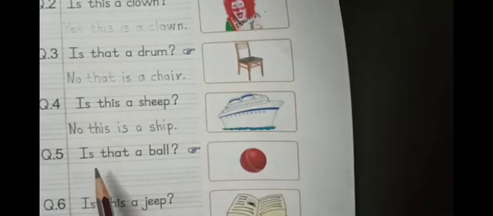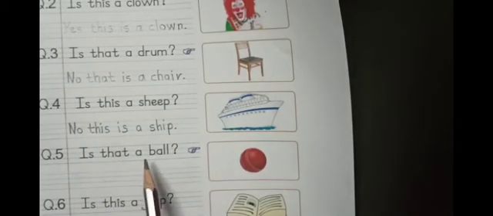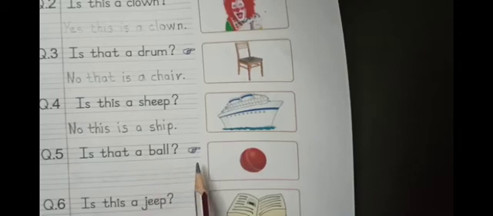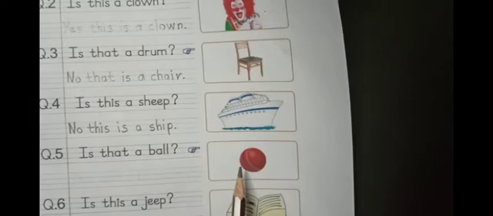The next question. Is that a ball? Here too we can see the pointer. Yes, that is a ball. Capital Y, E, S, yes.